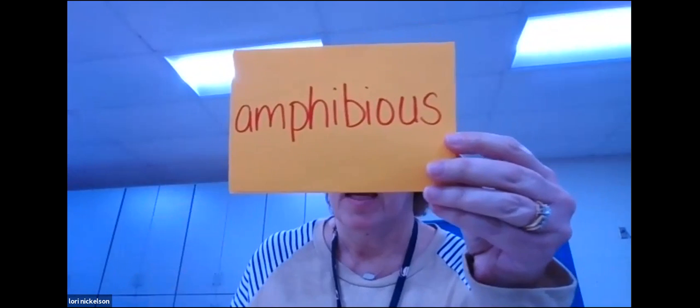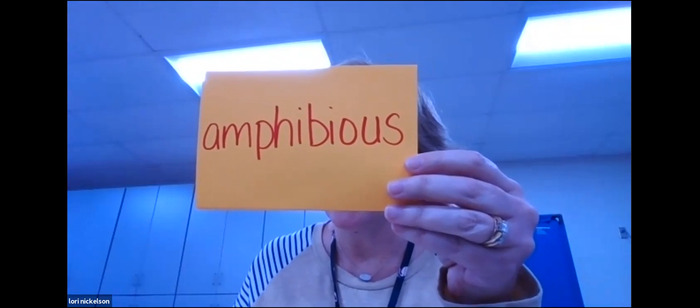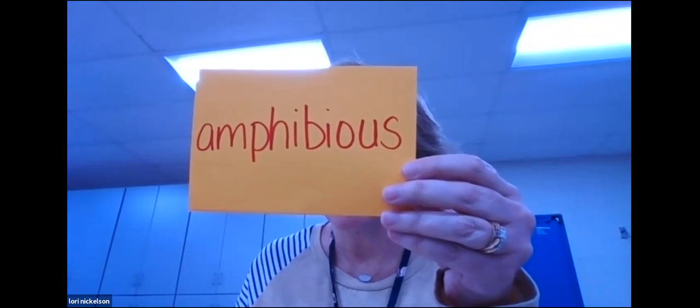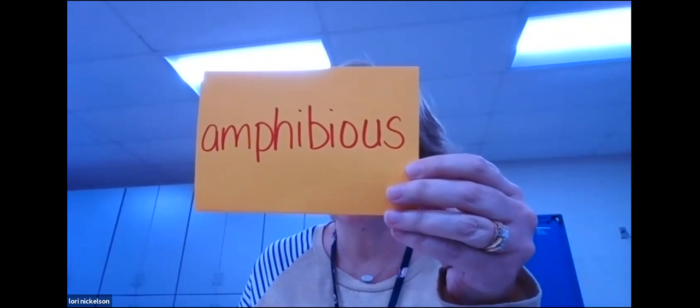Before we get going, I want to go over some vocabulary words that we're going to be seeing throughout this lesson. So the first word we're going to look at is amphibious. Amphibious means able to live both on land and in water. Example, our frog tank has areas of dry land and water for swimming because frogs are amphibious.